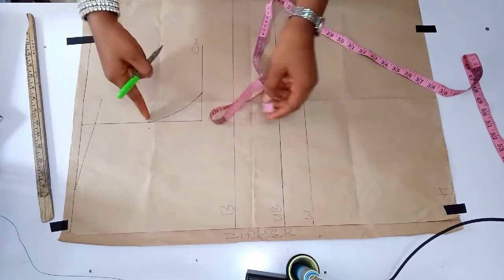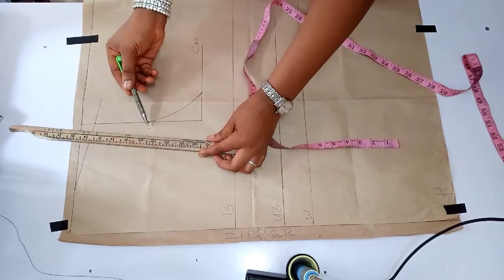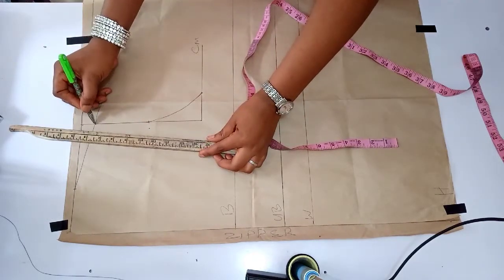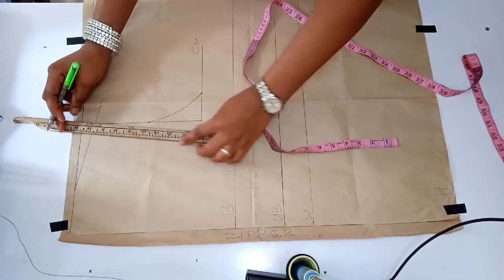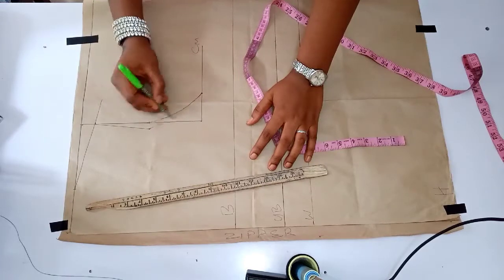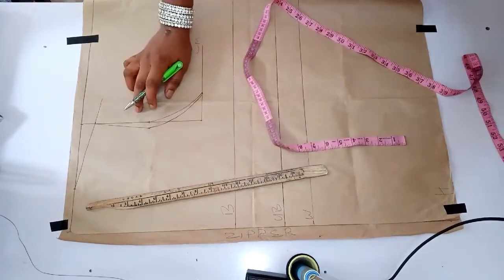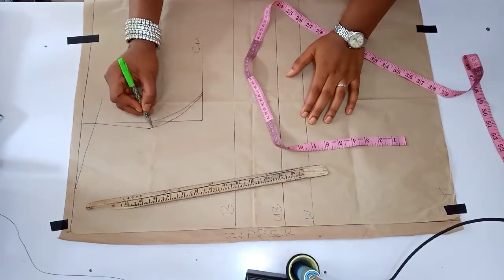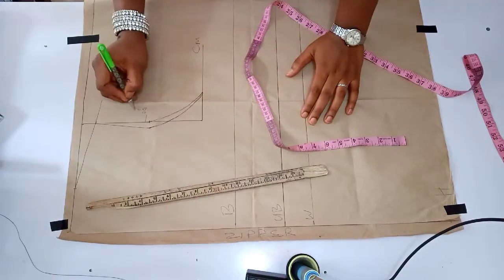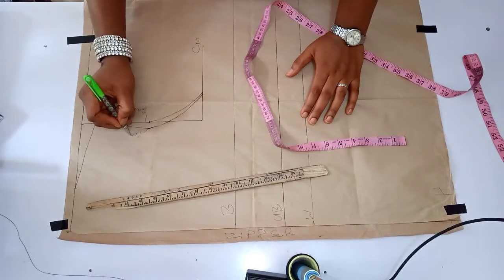You can move in by 0.25, 0.3, or whatever it is, depending on the size of your shoulder. So here, I curved it up to the shoulder line and down to the chest measurement line. Then this is my front armhole line. I went ahead to label them, the back and the front here.